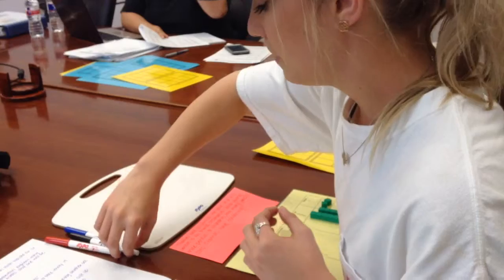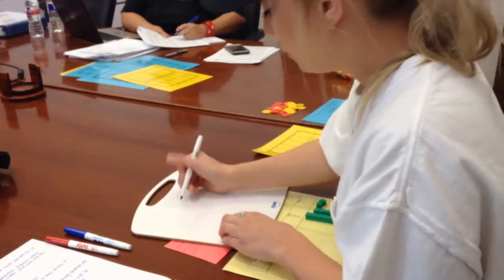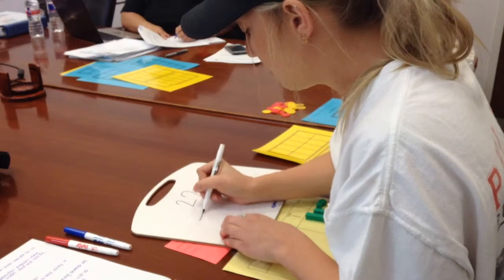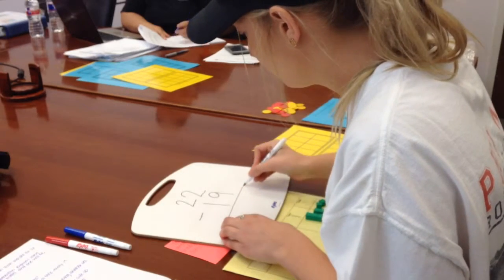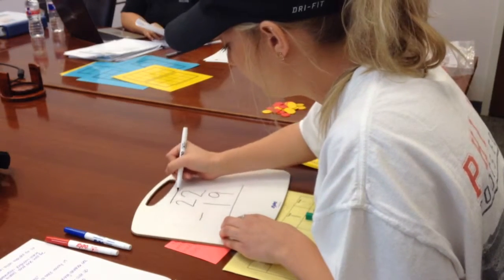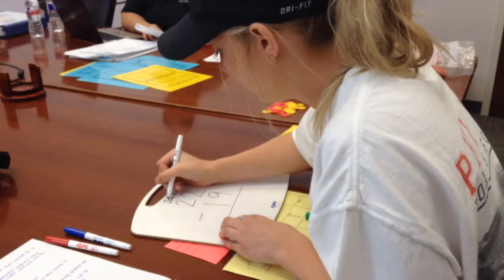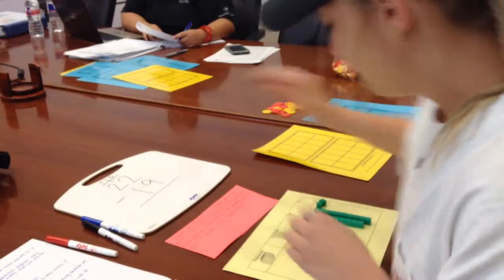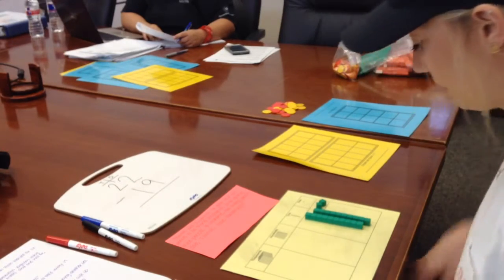So to begin, I'm going to write out our problem, which is 22 minus 19. I'm going to go ahead and label at the top the ones place and the tens place. So, using base 10 blocks, it is a concrete set model.